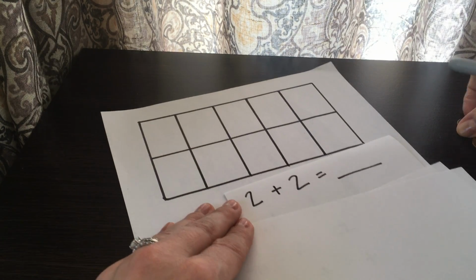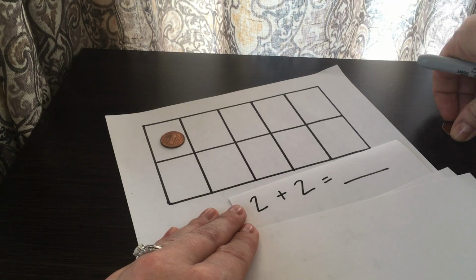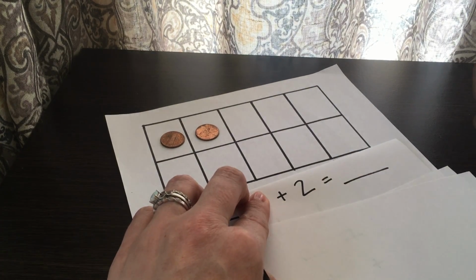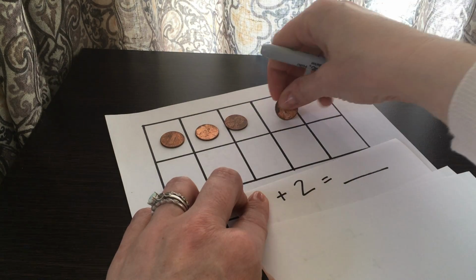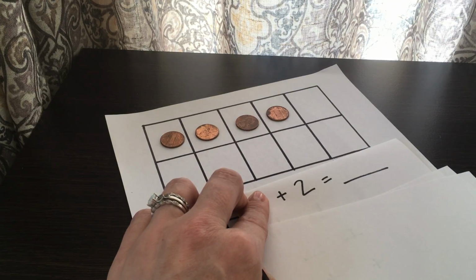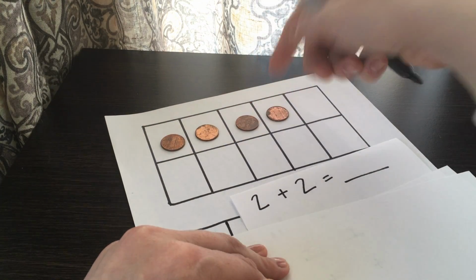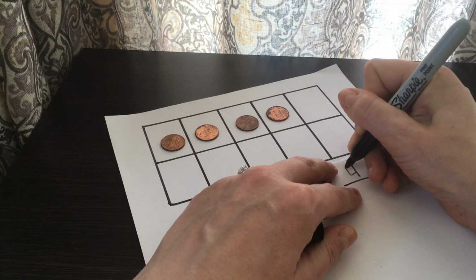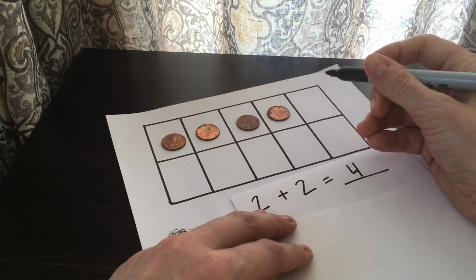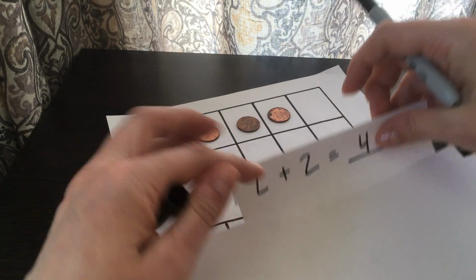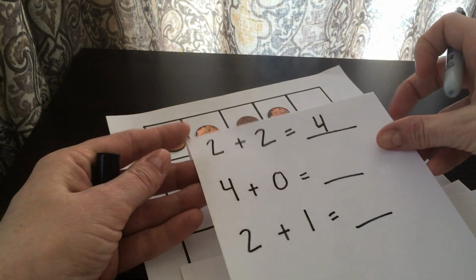Anyway, so we look at the first number again here, just like that. And then we look at the next number. Put that many objects. Okay. And then we go ahead and count them again. 1, 2, 3, 4. And the answer is 4. Okay. So we start off with addition within 5. So all of these problems would be like addition within 5.